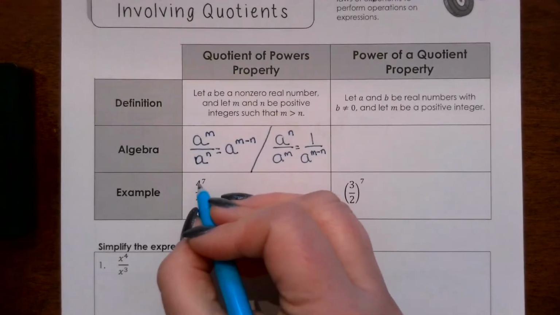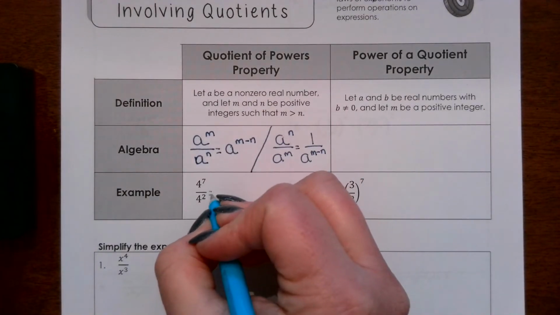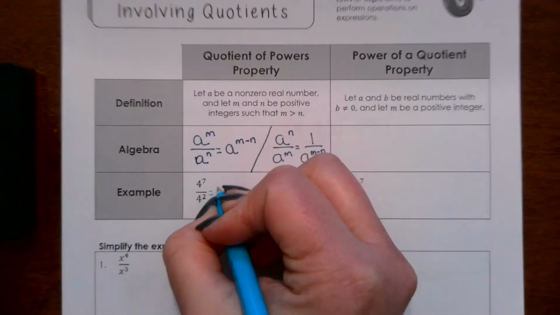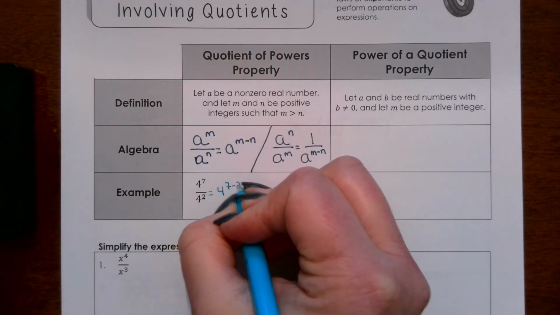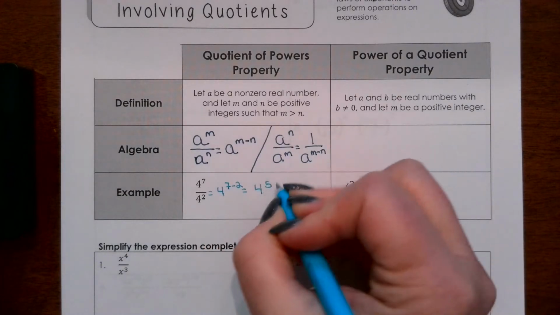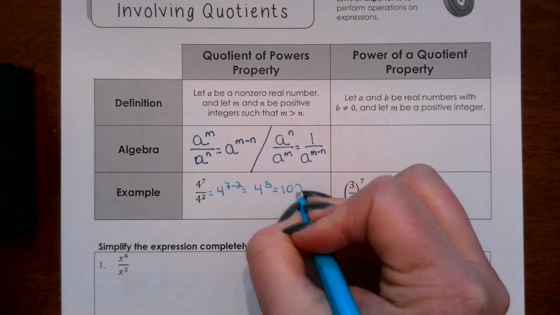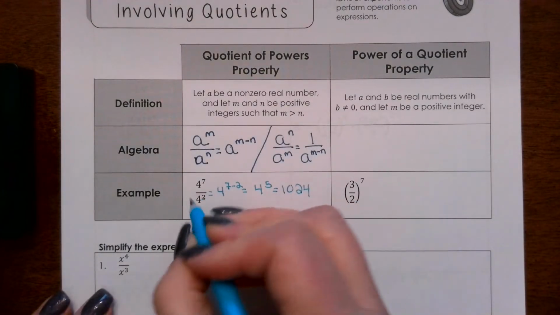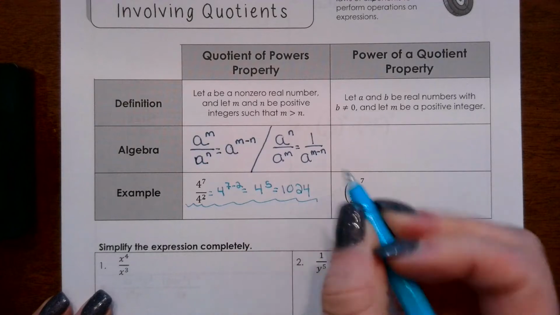In this case, I have the same base. M is greater than N. 7 is greater than 2. So this will equal 4 to the 7 minus 2, which equals 4 to the power of 5. If I put that in the calculator, I get 1024. I could alternatively think of it this way.